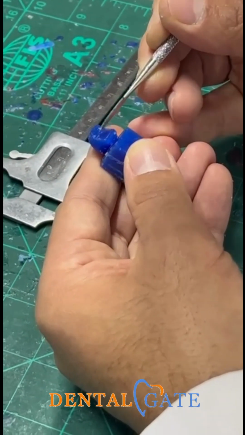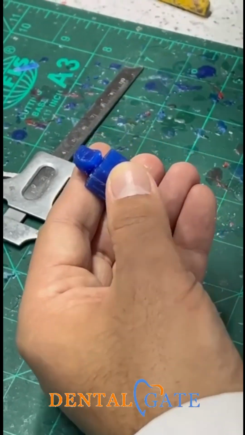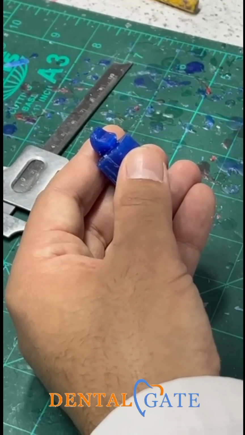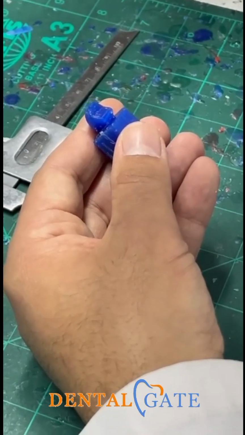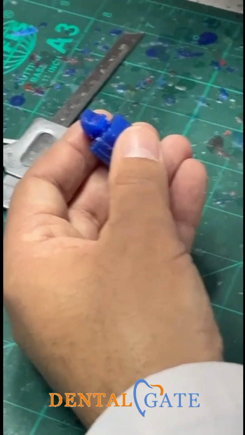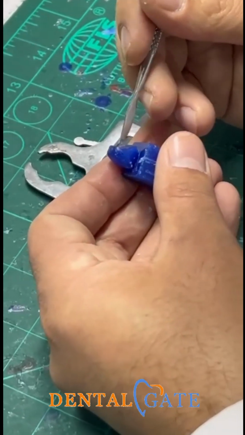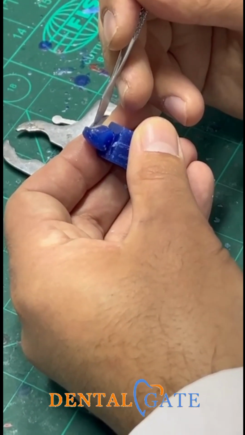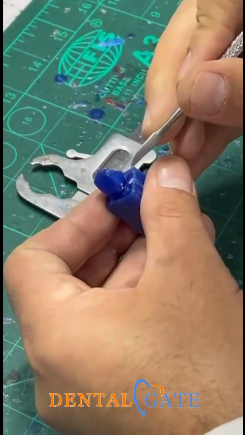So this will construct the marginal ridge. Put it in your mind. The marginal ridge in the lateral is bulky. Okay, it has thickness. We had a heavy marginal ridge in the lateral. So we had a deep fossa in the lingual area. So this wax, I will need it. I will manage the wax to produce a final shape of the lateral incisor.